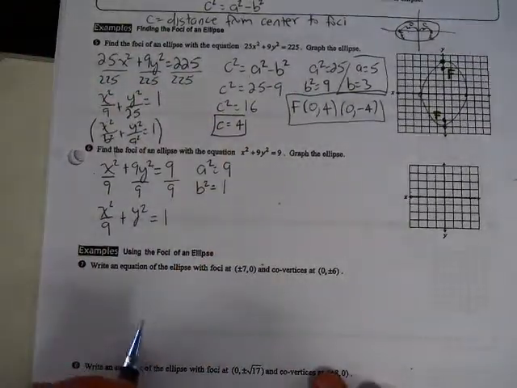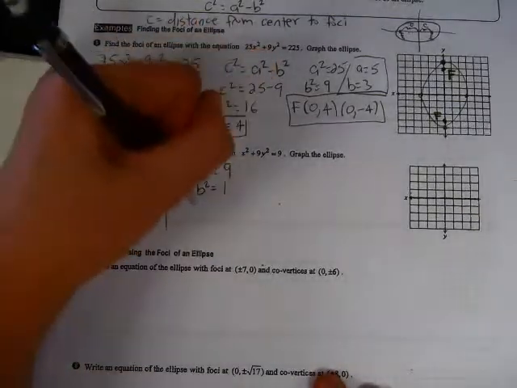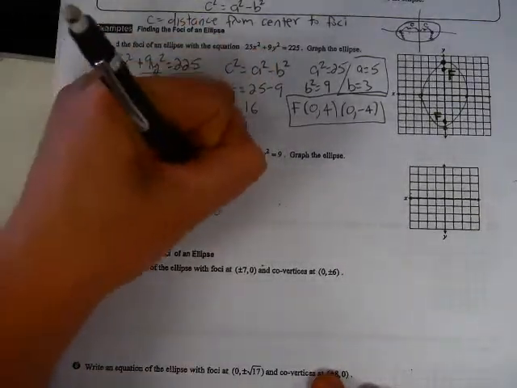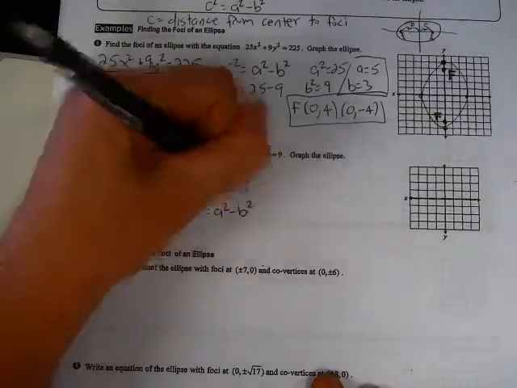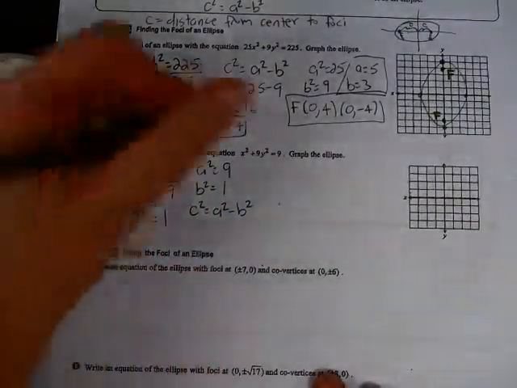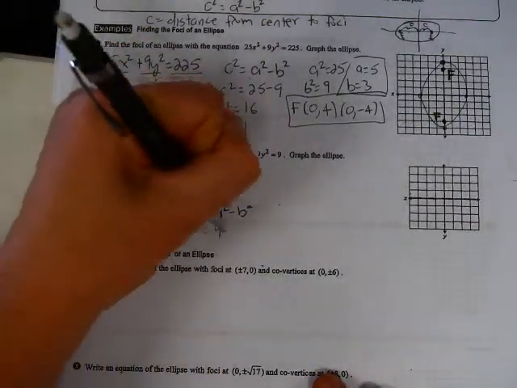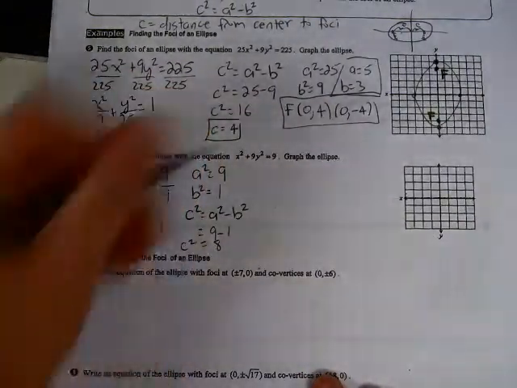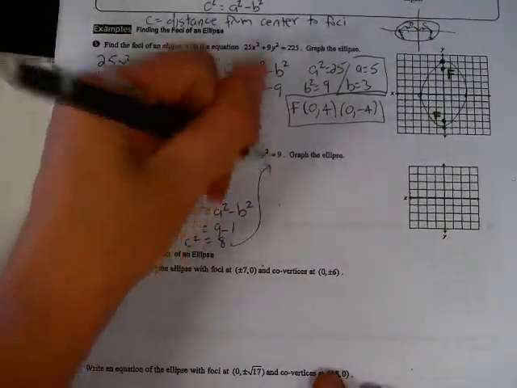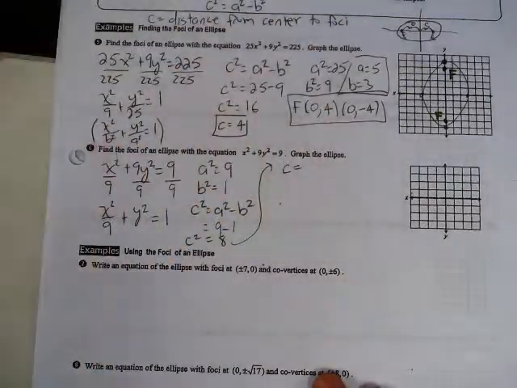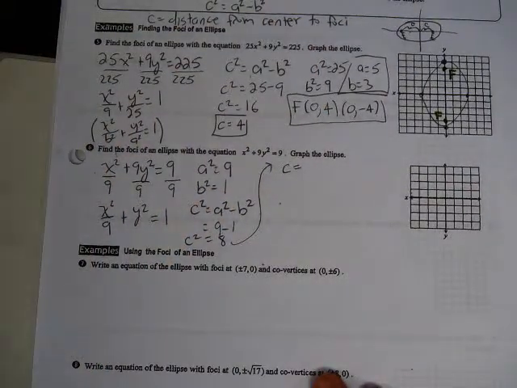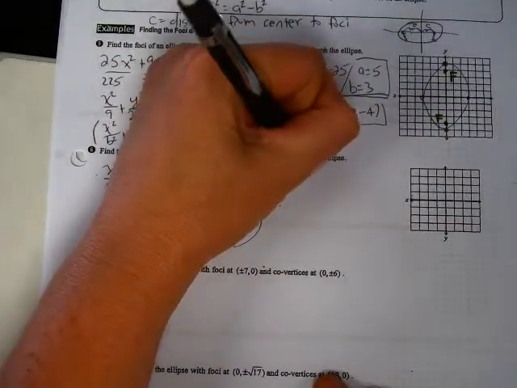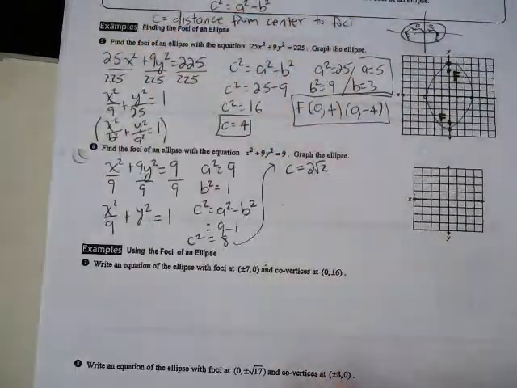C squared equals a squared minus b squared, which equals 9 minus 1, which equals 8. C squared equals 8. C equals the square root of 8, which is 2 rad 2.